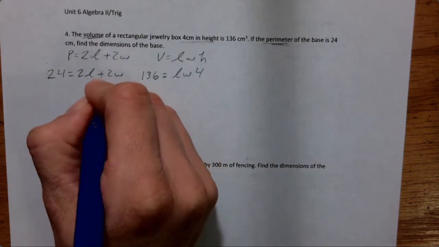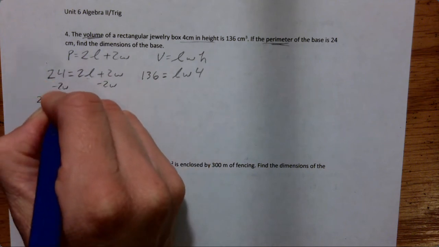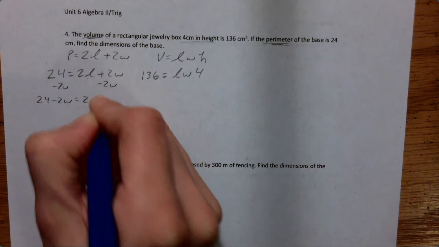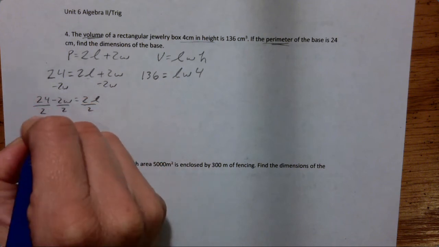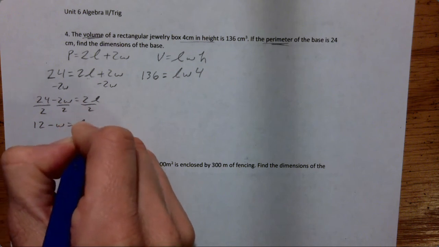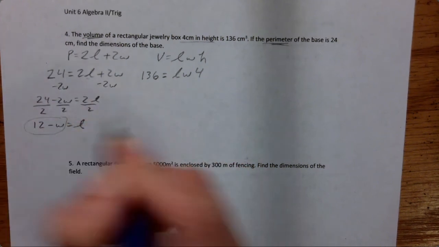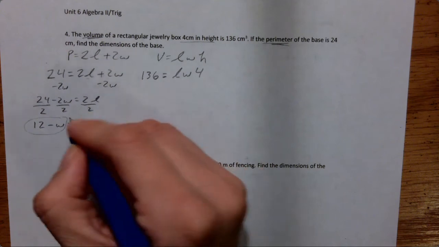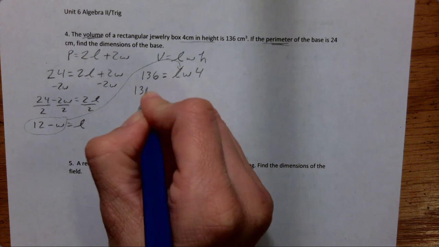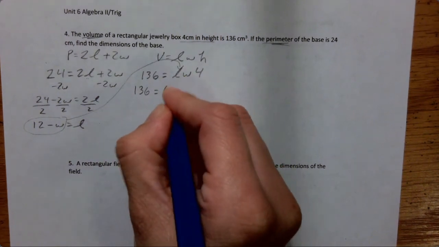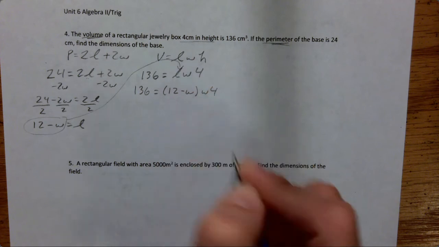So I'm going to go ahead and subtract 2W from both sides. So I get 24 minus 2W equals 2L. Then I'm going to divide all the terms by 2. So I get 12 minus W equals L. So now that I have this, I can take 12 minus W and substitute it in for L into my other equation. So then I get 136 equals 12 minus W times 4.